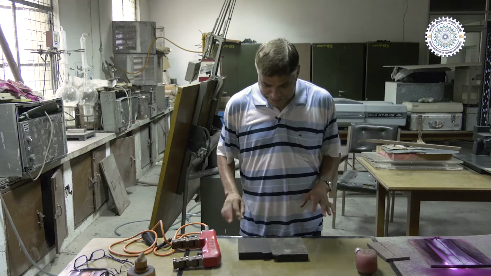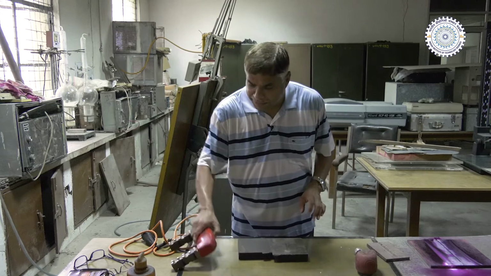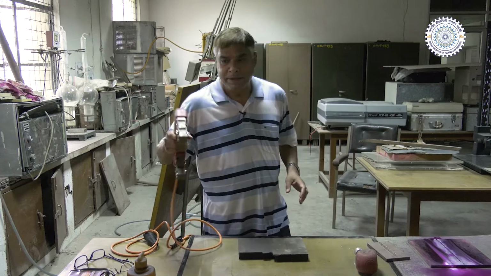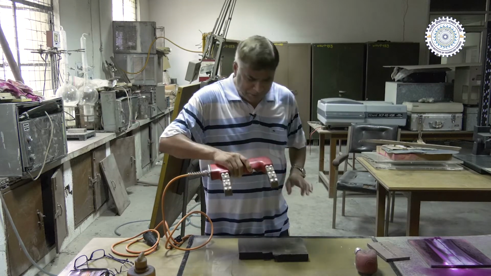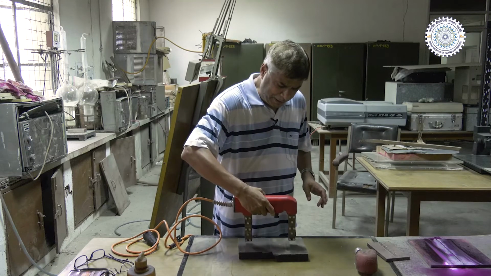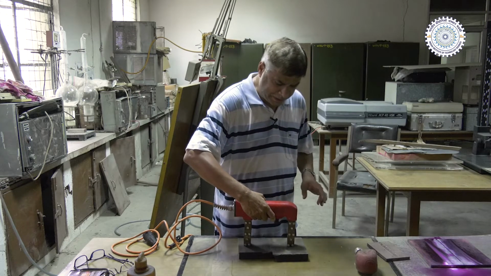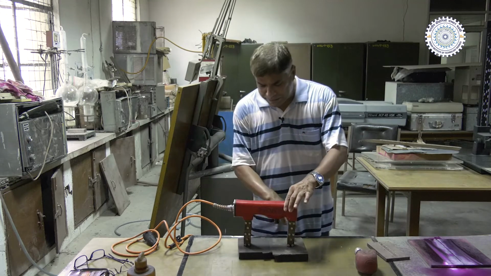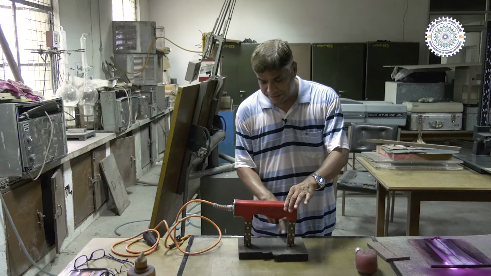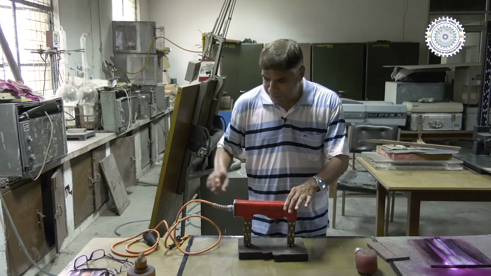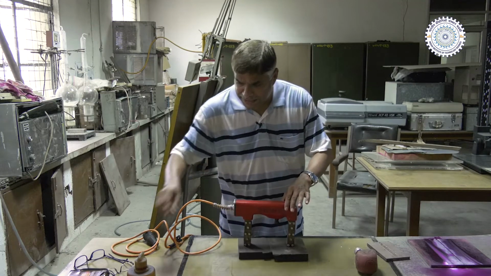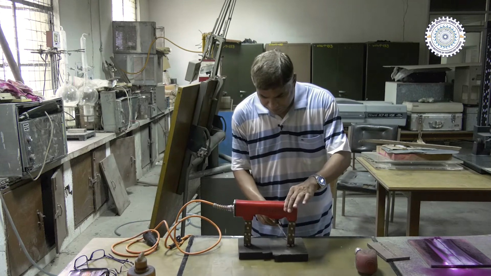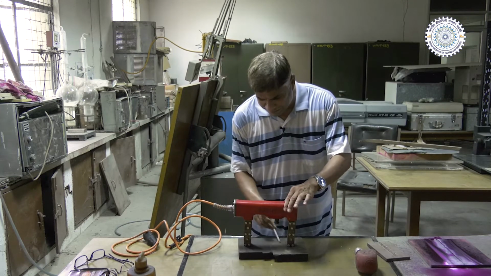Let's say the magnetization is done using this kind of yoke, which will be applied over the surface of the component to be tested. Obviously there will be a region which will be magnetized, the line which is getting magnetized with the supply of the current.